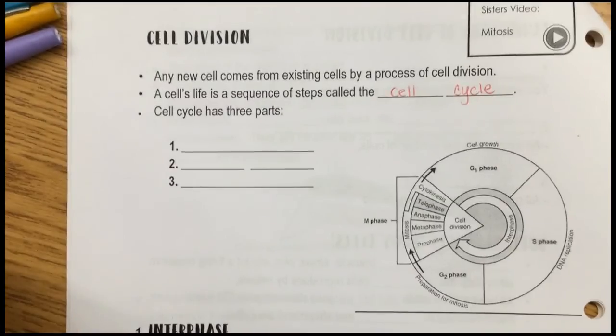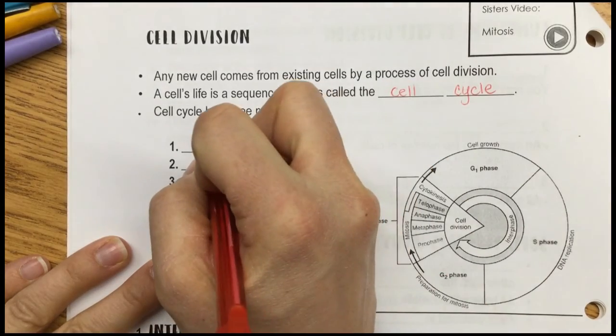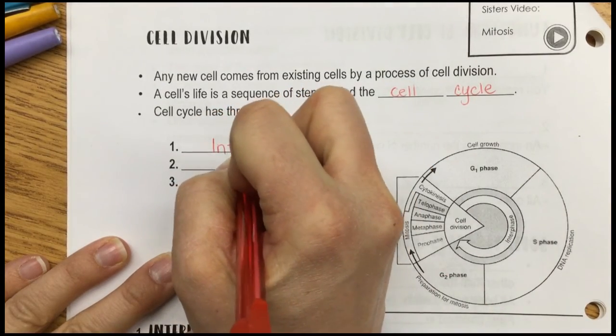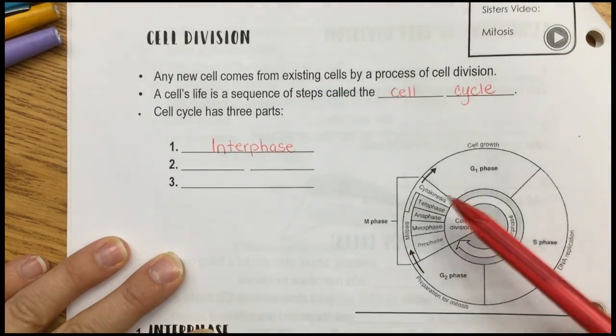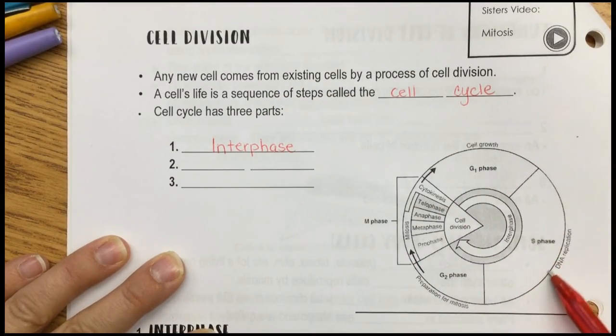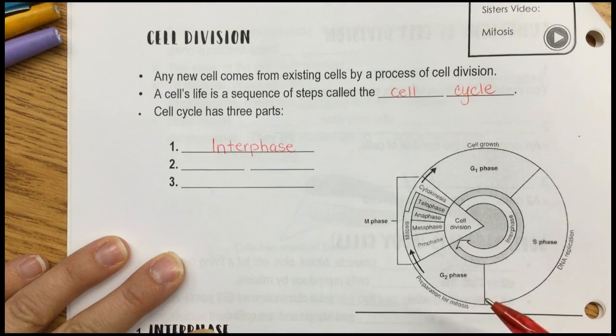Let's look at this. The cell cycle has 3 parts. The first part is interphase. This is the longest phase of the cell cycle, the part that the cell spends the most of its time in.